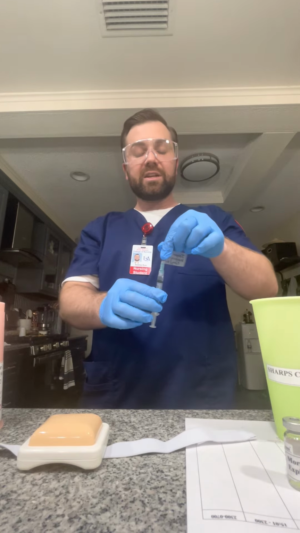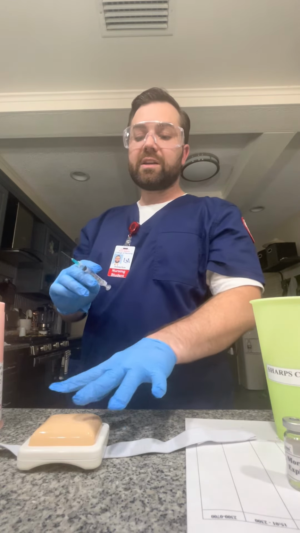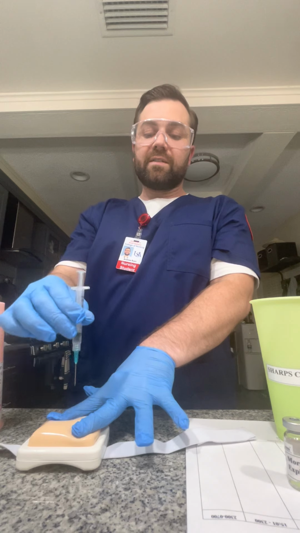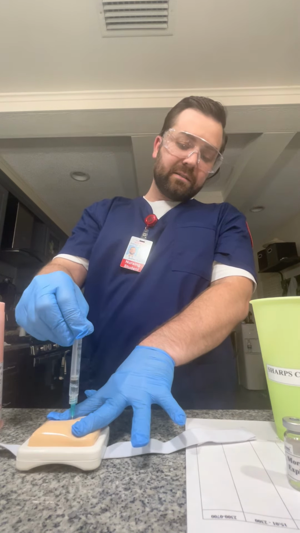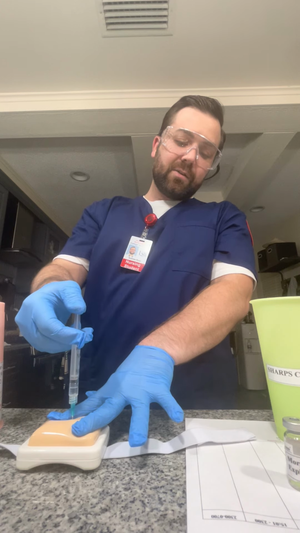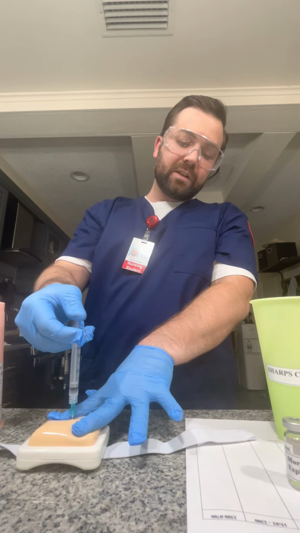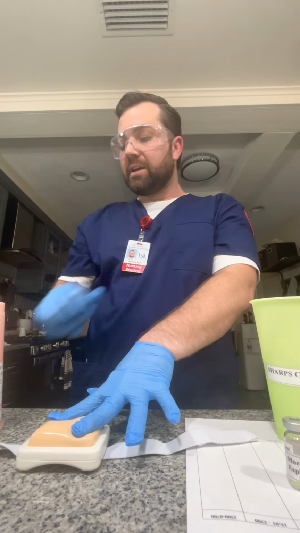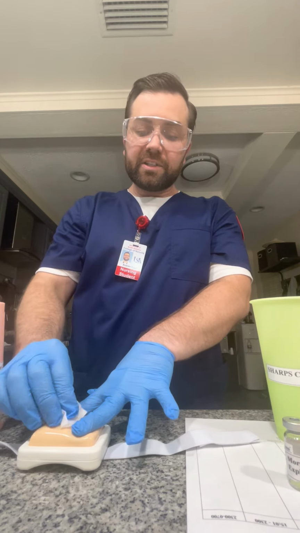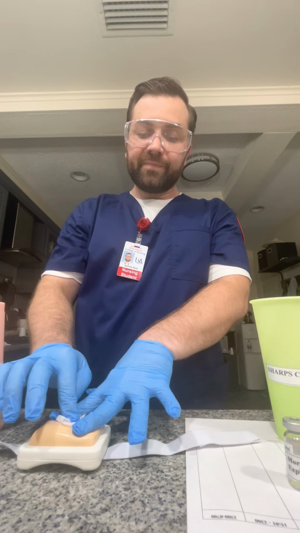I'm going to spread your skin. All right, you're going to feel a quick prick. All right, I'm going to aspirate. I do not see any blood, so I'm going to slowly inject and quickly pull out. This will be going in my sharps container, and I'll get a new alcohol pad, and I will just quickly place that on your skin.